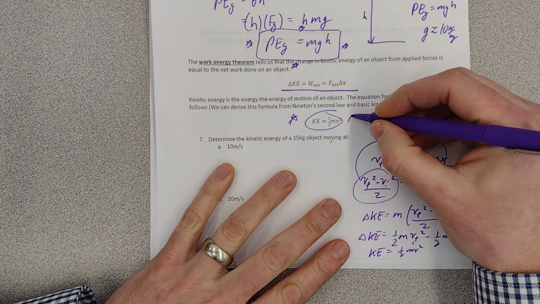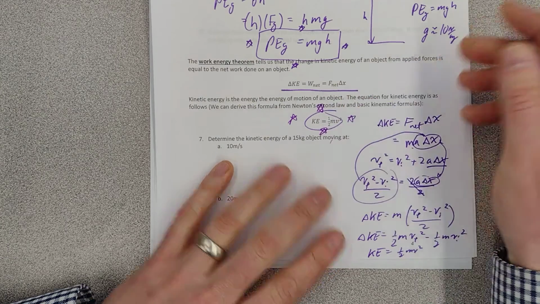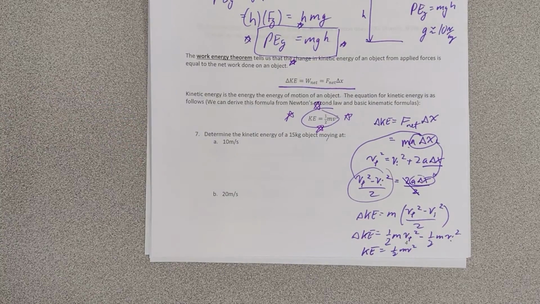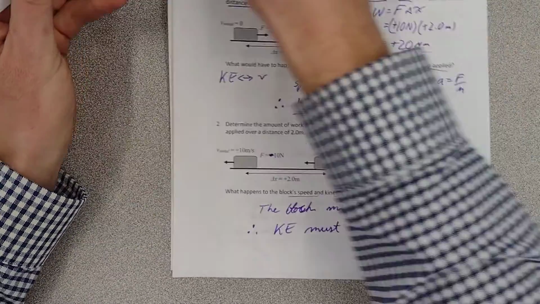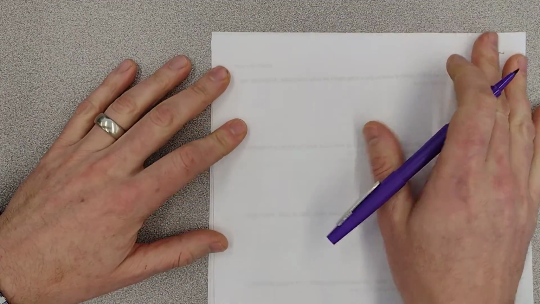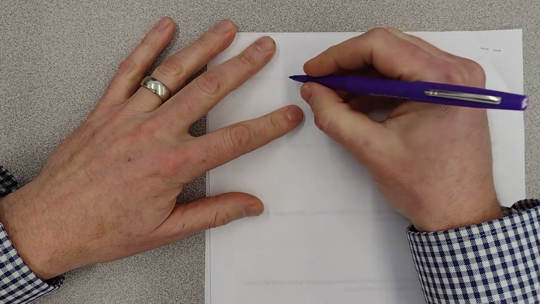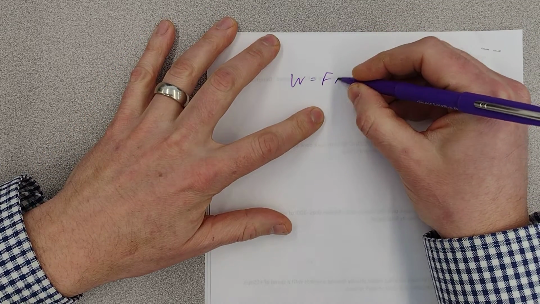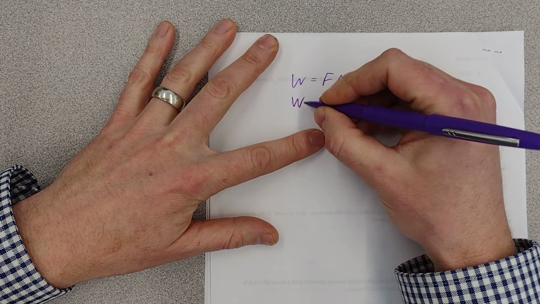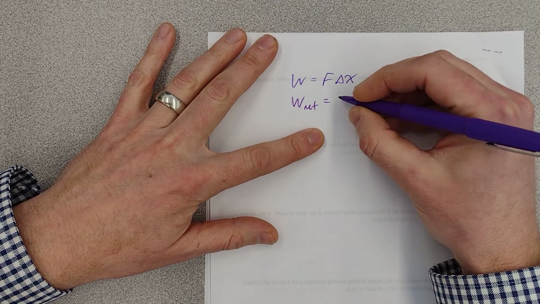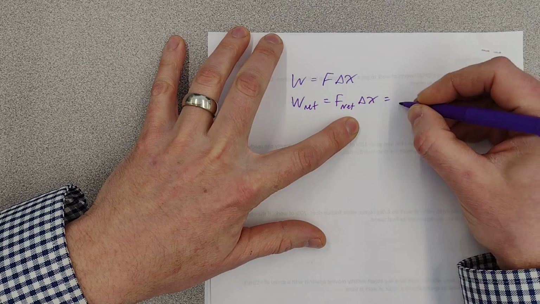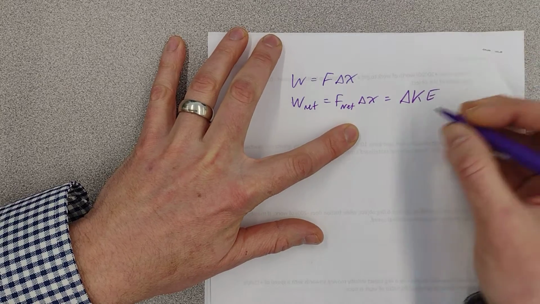At the end of the day, those 3 equations I just derived are important. Those are what are going to be on an equation sheet. So I'm going to recap them on the back of this page here for you. So we have work equals force times displacement. We've got net work equals F net times displacement, which equals change in kinetic energy.